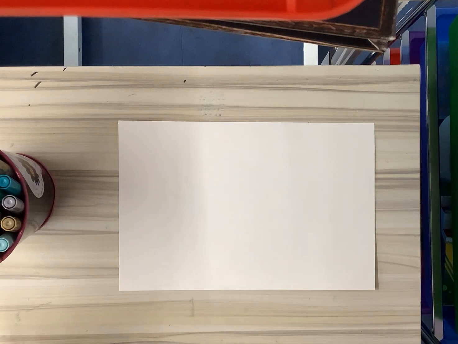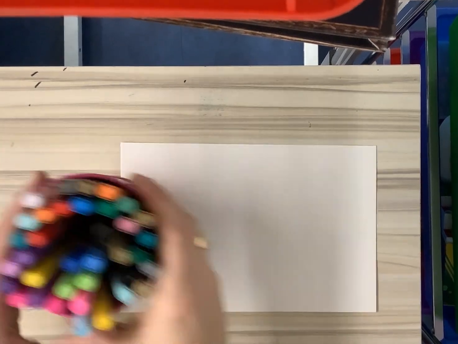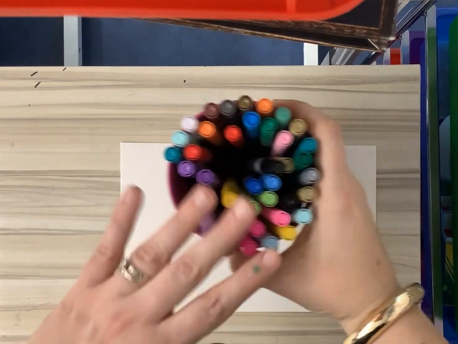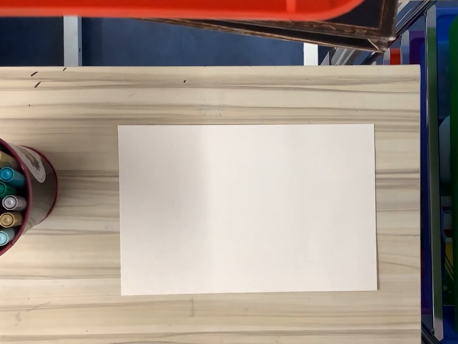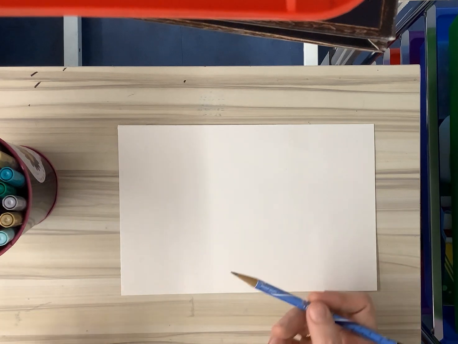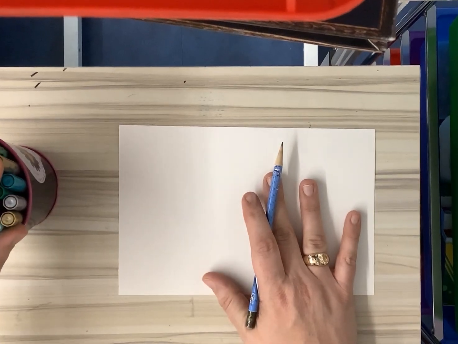Hey guys, so today I'm going to show you real quick a little tutorial on how to use the paint pens and also how to get started with your Pac Man. So our goal is to make a Pac Man maze. One of the first things we want to do is draw out the maze. We're not using Sharpies today, we're going to focus on pencil and then paint markers.